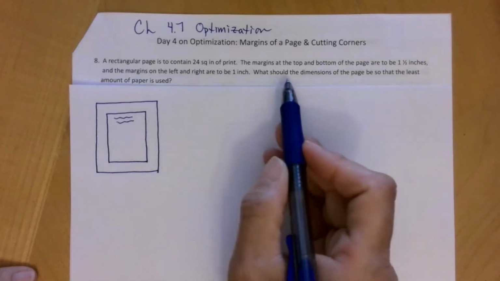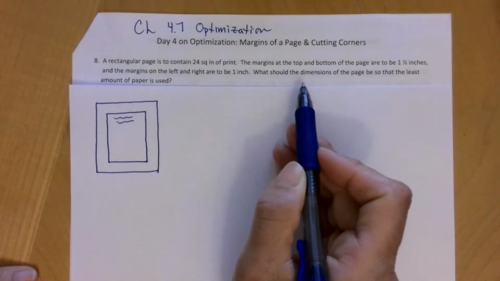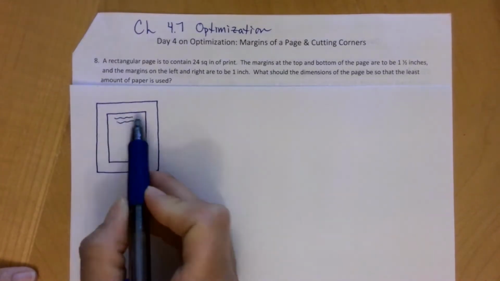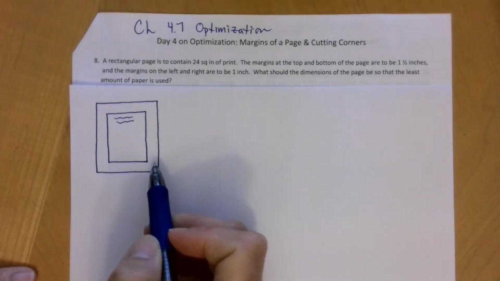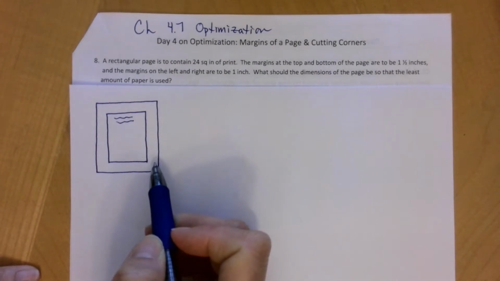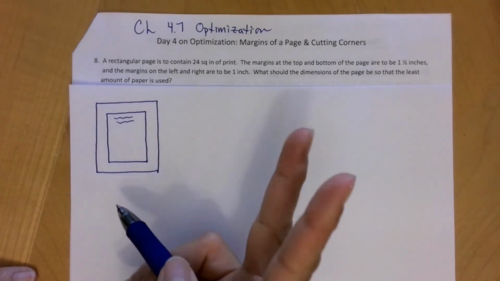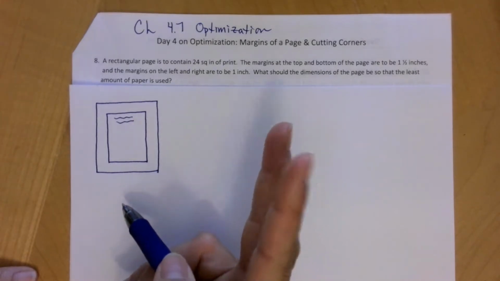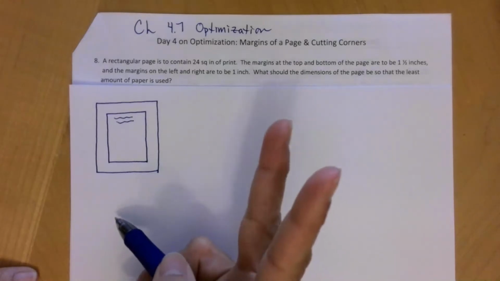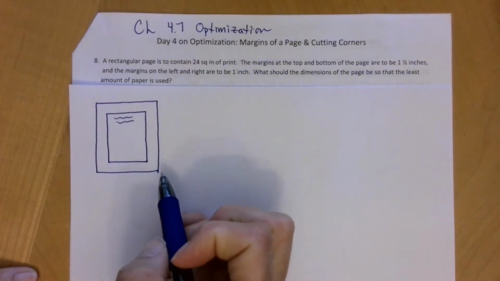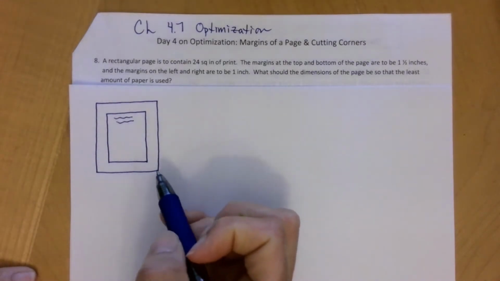And then they are telling us that they eventually want us to find the dimensions of the page so that the least amount of paper is used. Now, when you talk about dimensions of print and least amount of paper, we're talking about area. You know from our previous questions, for example, when we worked on volume and surface area, we had 2 different metrics. Before that, we worked with area and perimeter, 2 different metrics. Here we're working with 1 metric, area, but we're going to create 2 different equations with it.